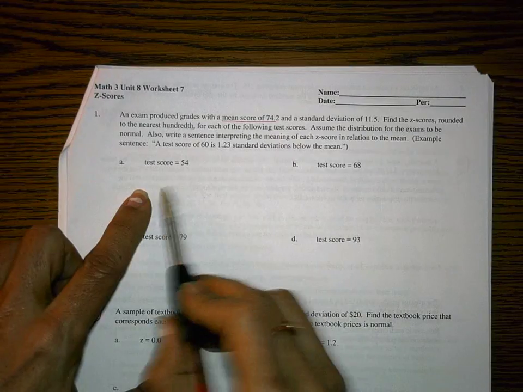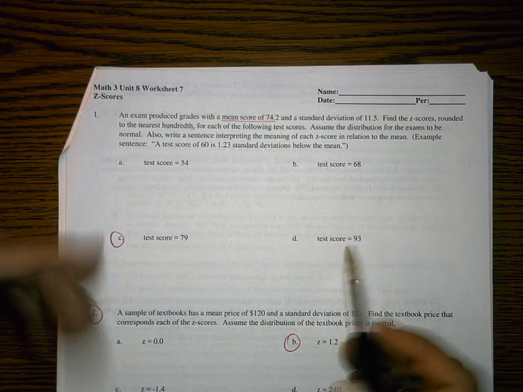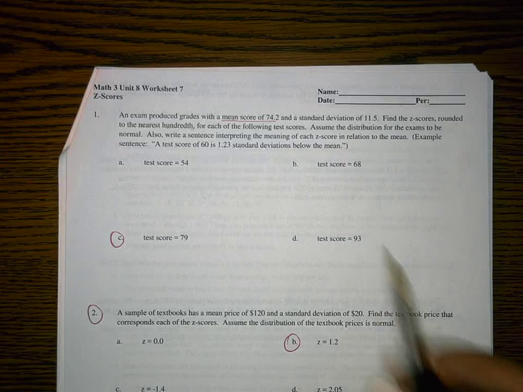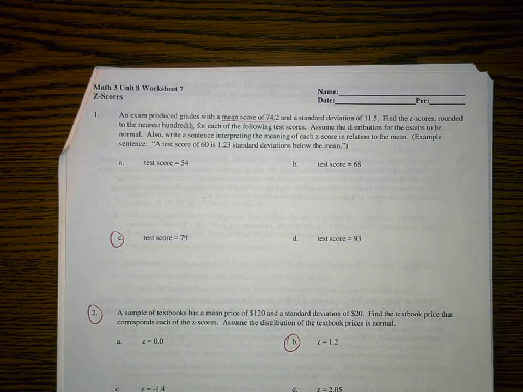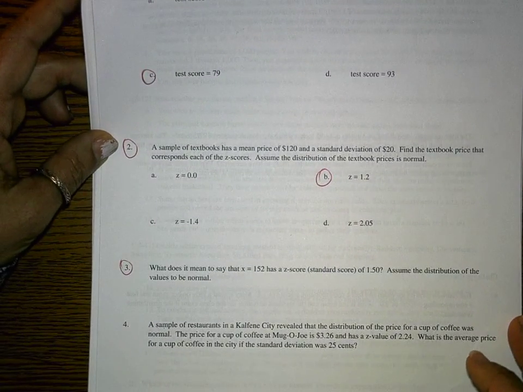I am pretty sure you can go ahead and solve the rest of these other z-scores. Try to understand what it means. Is it above the average? Is it below the average? How far? What is the position in relation to the average, the mean? Now let's take a look at number 2.